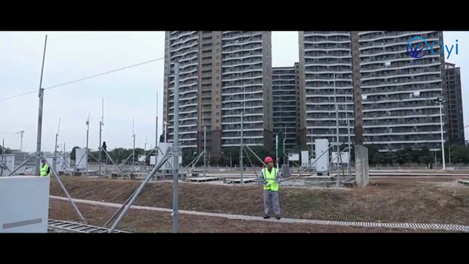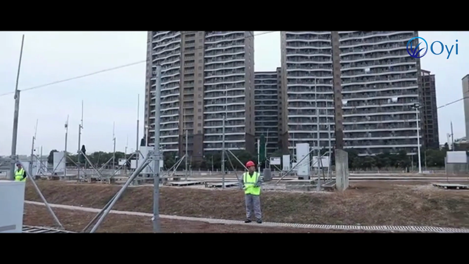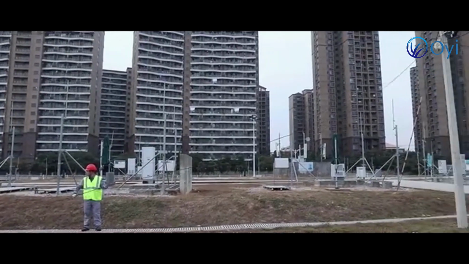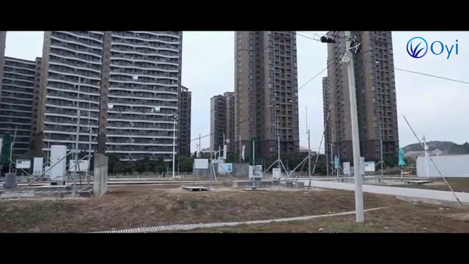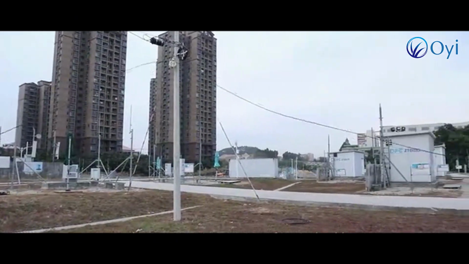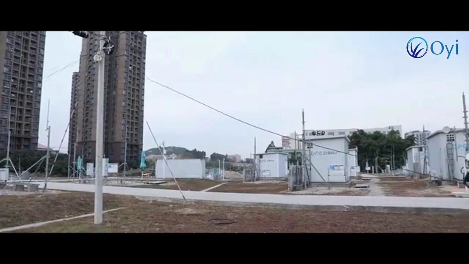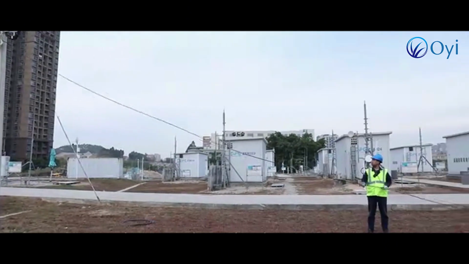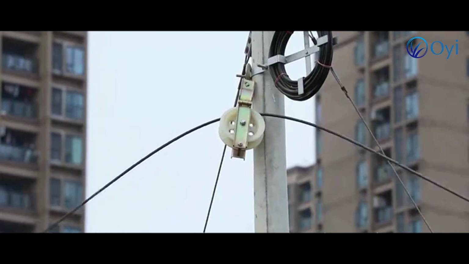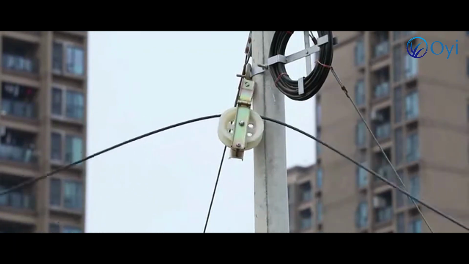Optical cable traction at the transfer point. In the video, we see the cable being pulled at a 90-degree transition. For laying optical cable in the transition section, keep the personnel spaced about 15 meters apart. Pre-install a guide pulley on the communication pole at each corner.